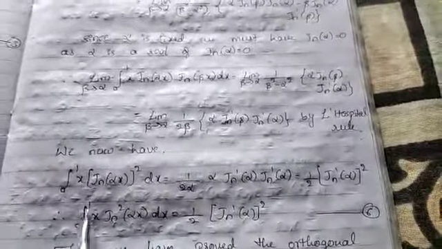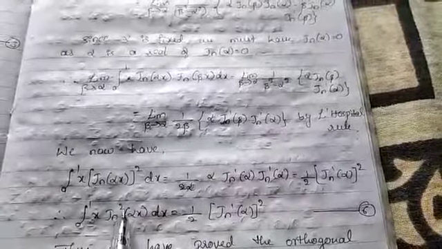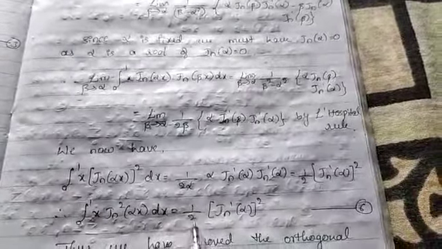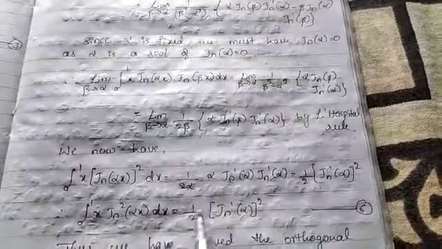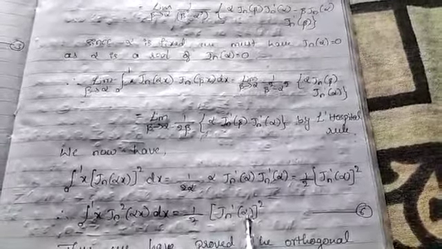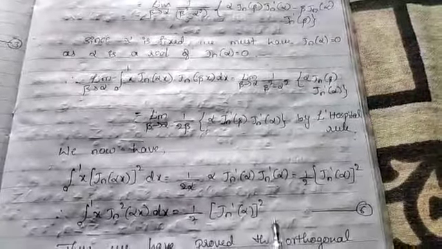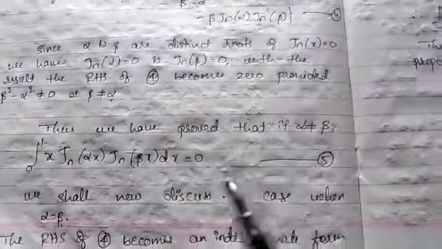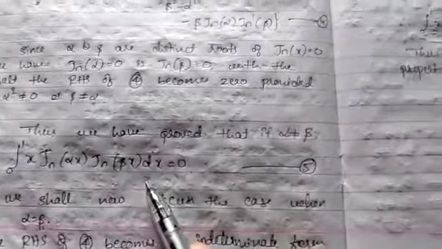That is, the integration from 0 to 1 of x (Jn of alpha x) whole square dx equals 1 by 2 alpha, which gets cancelled, so 1 by 2 (Jn dash of alpha) square. If alpha equals beta, this is the answer, and if alpha is not equal to beta, then that is the answer. Hence we proved the orthogonal property of Bessel functions.